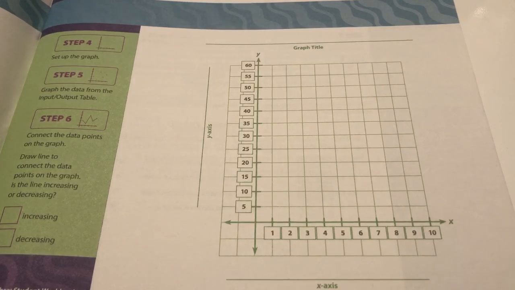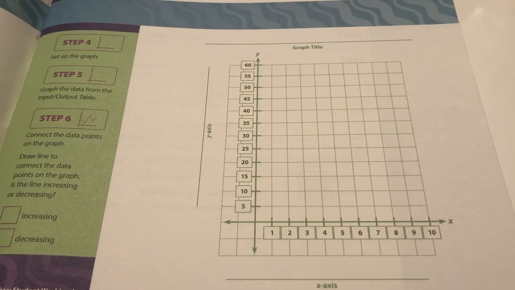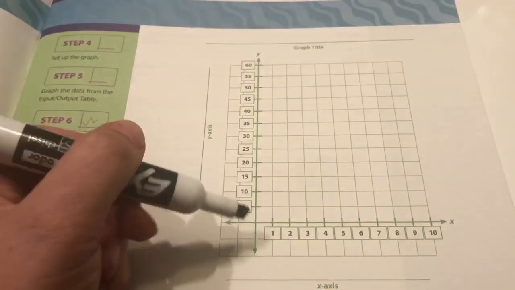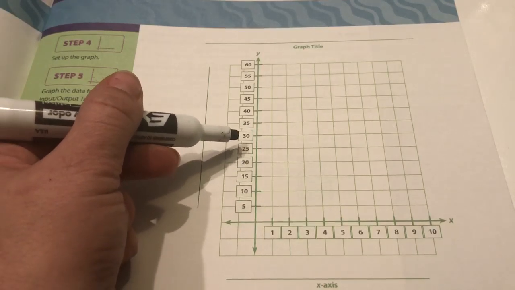Now, I know it's hit and miss how many of you actually have a printer at home and how many of you don't. But I'm going to show you ways that you could do it without the printer. So you see we're drawing a graph. We're going up by 5s on the side.